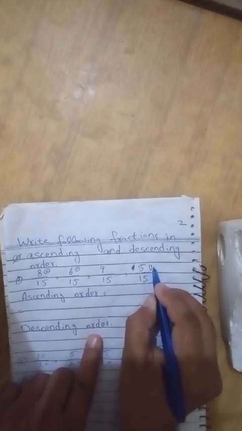Now, first we will order in ascending. In ascending order we move from the lowest to the biggest number. So our first lowest number is 5. After that we have 6 at number 2, at number 3 we have 8, and then 9 at number 4.